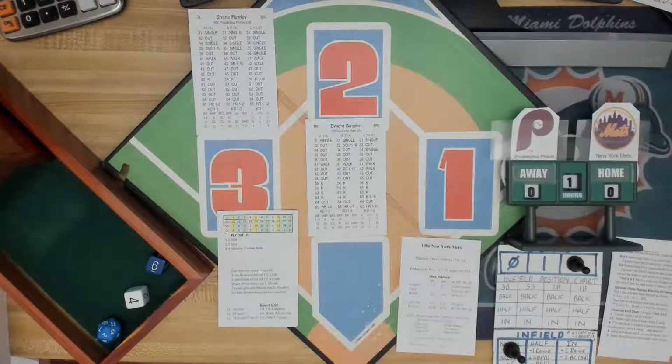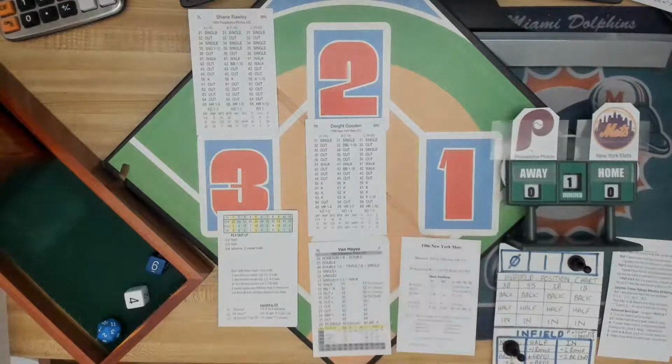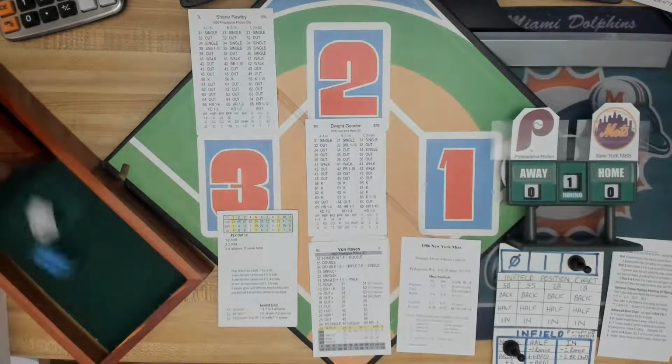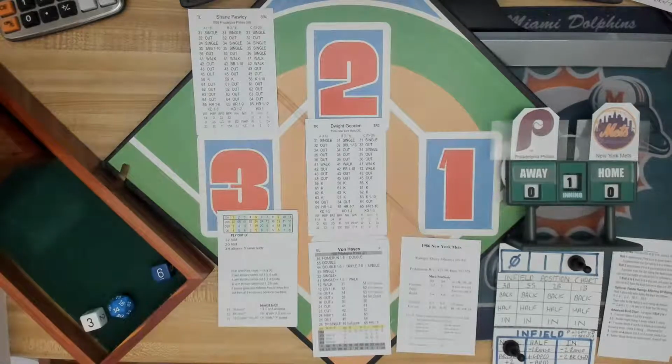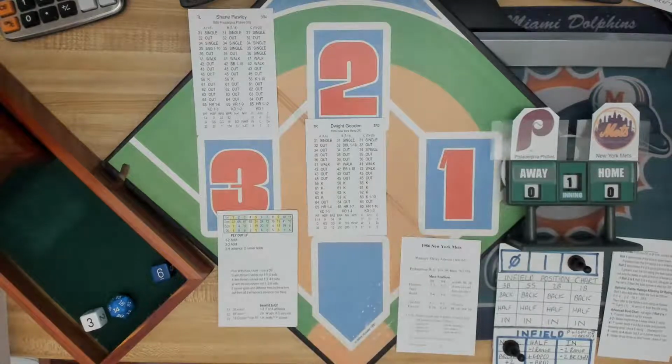Still have not used the cards numbers. I still prefer rolling dice. Here's Von Hayes. He's at first base. Good to see ID Jester. Let's see. Well, let's do this here. 63. That's a blank on Hayes' card, and Gooden has his first strikeout of the game. 1, 2, 3 inning for Dr. K.